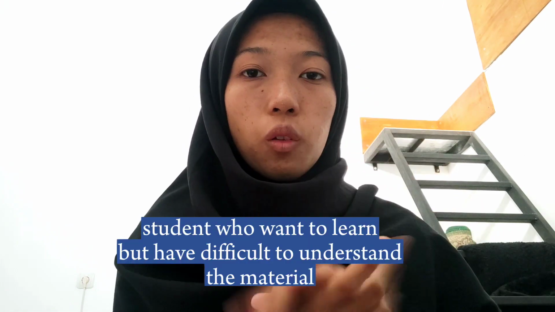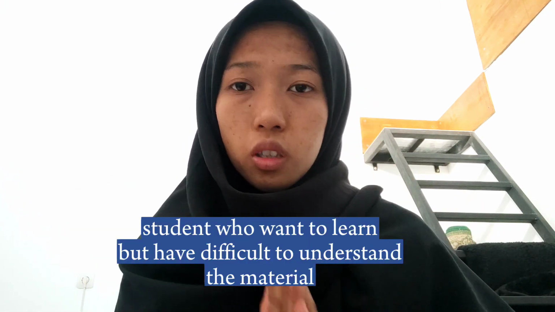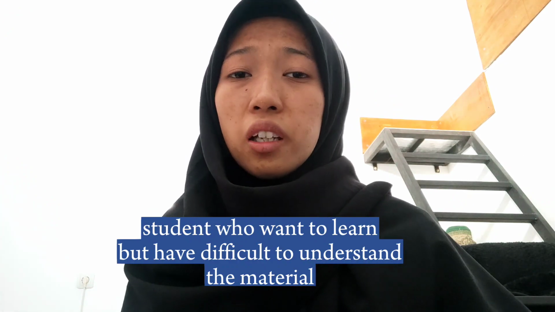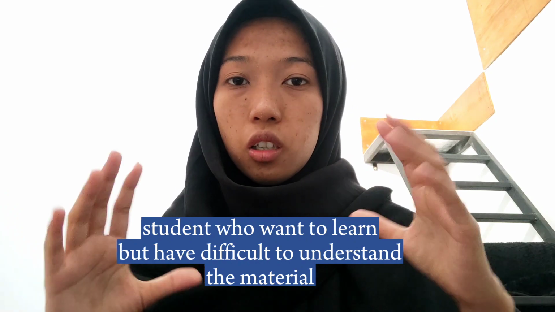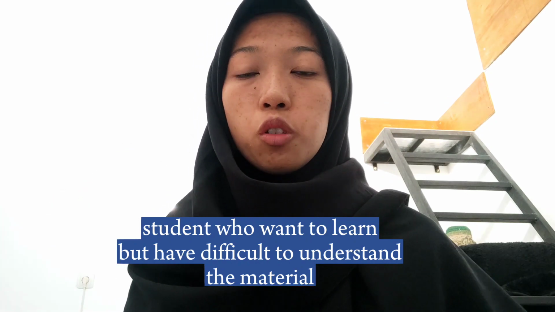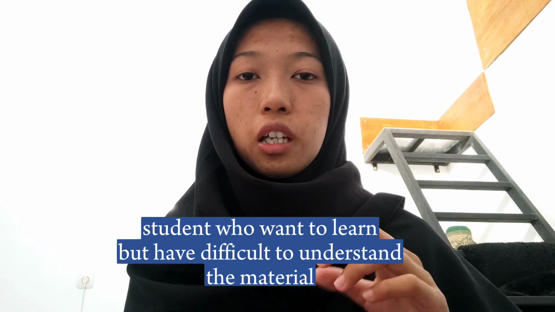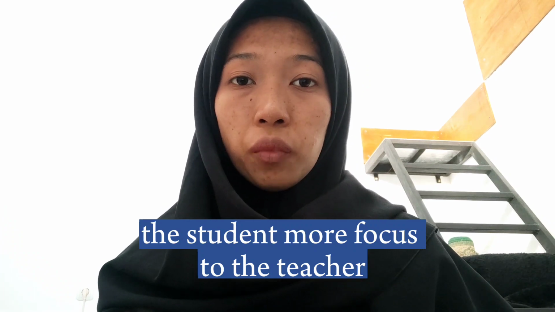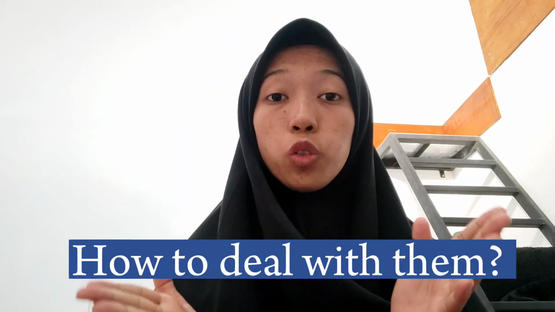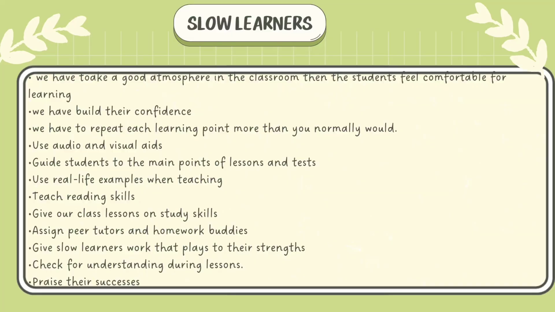They are a little similar. A slow learner is a student who wants to learn but has difficulty understanding the material, so they have to learn more than the other students. Passive learners are more focused on the teacher; they just stay and listen to what the teacher explains. And how to deal with them? First, we have slow learners.